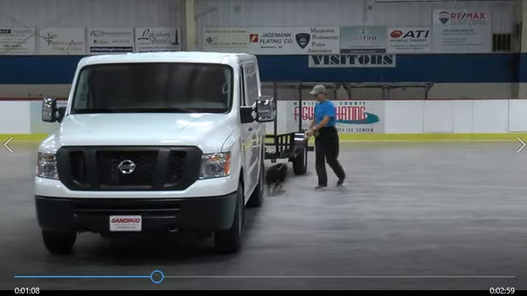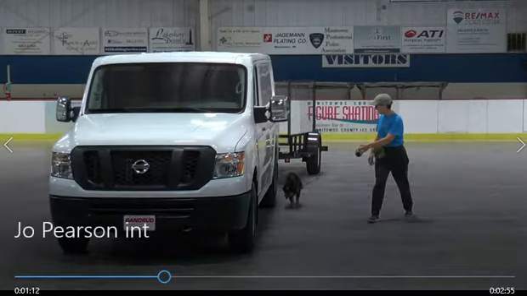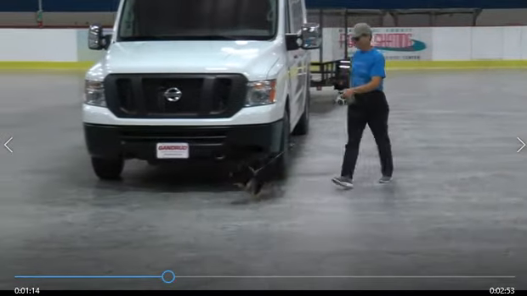Yep, there you go. Good decision right there to get into that space that's back between the vehicles. I like that a lot, that little casting maneuver.